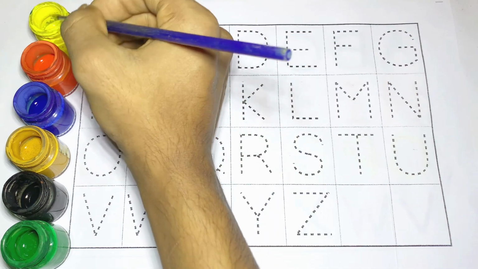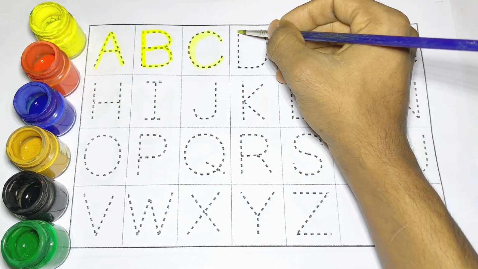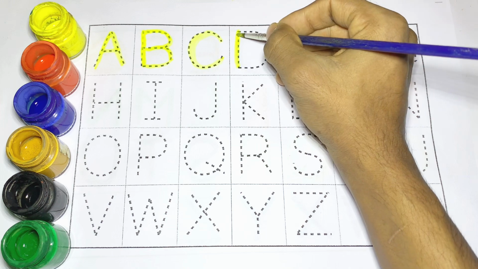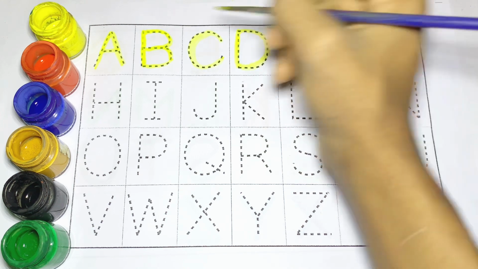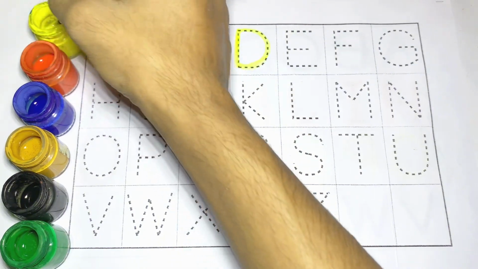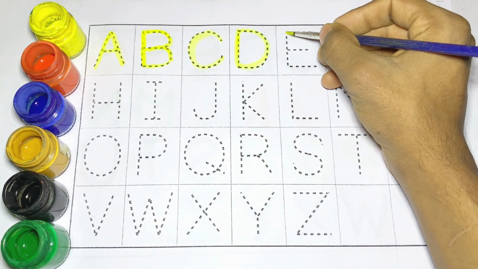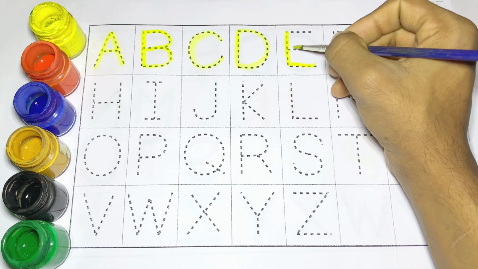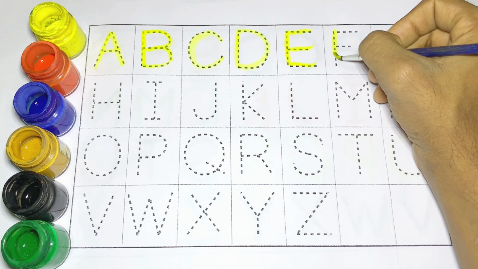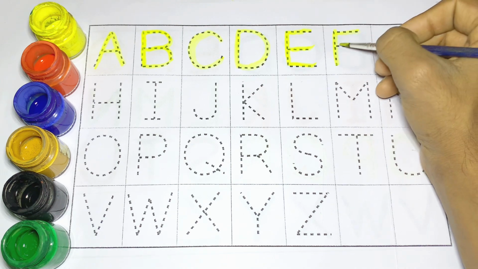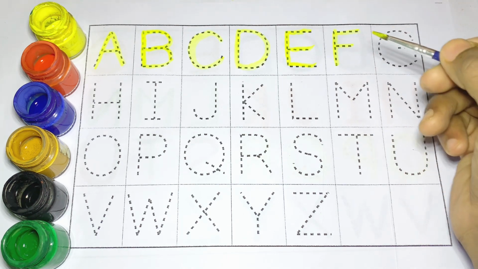Kids, again use yellow color and draw D. D for dog, D for doll. Kids, now draw E. E for egg, E for elephant. F. F for fish, F for fan.